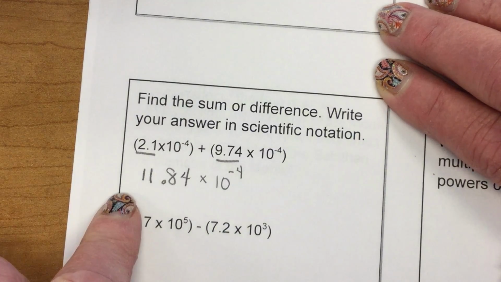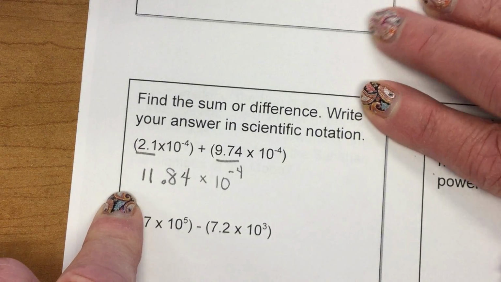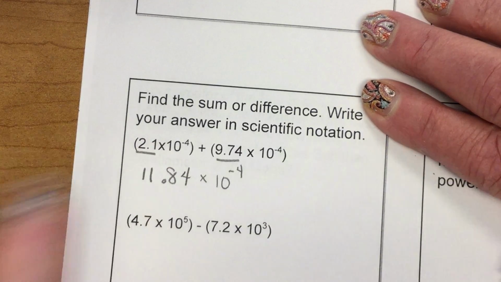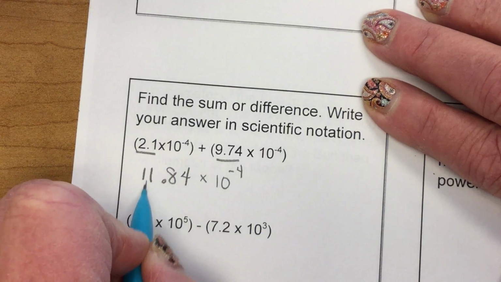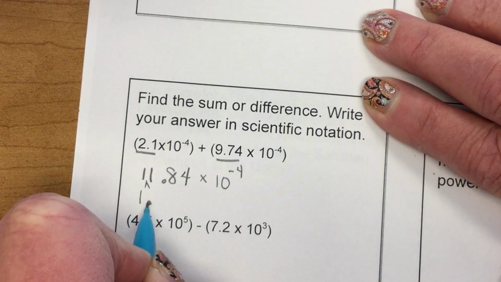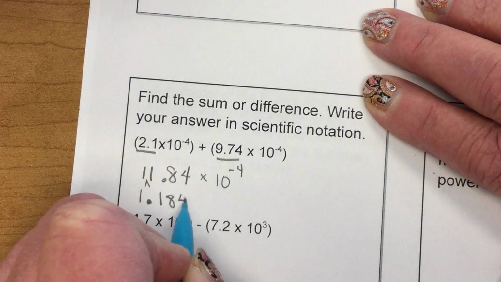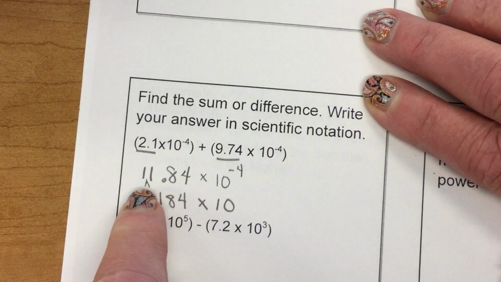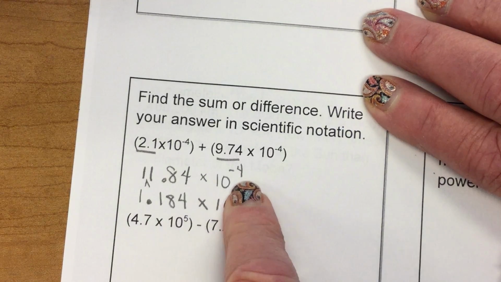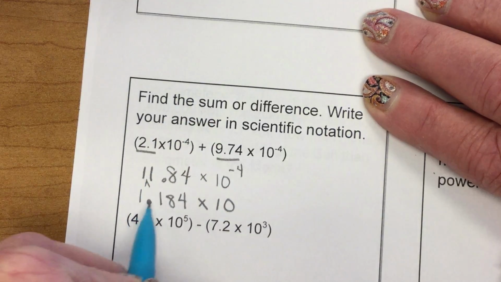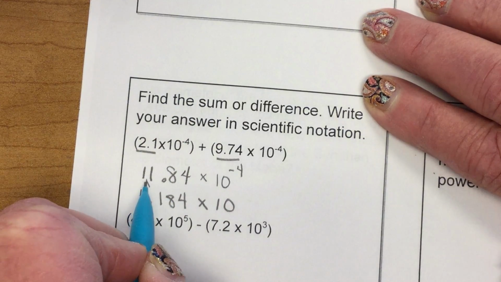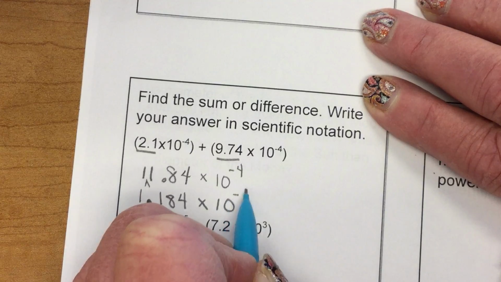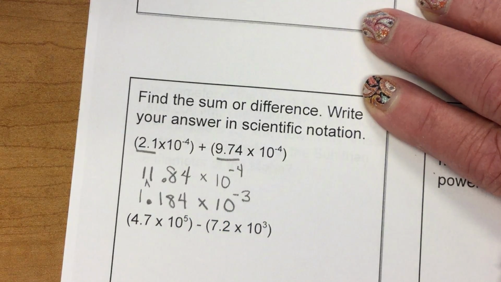Now, is that answer in scientific notation? No, because it's not a number between 1 and 10 times a power of 10. So we need to move the decimal there. 1 and 184 thousandths. Now here's the trick. Do we add 1 to this or subtract 1? And the answer is because we moved the decimal to the left, we add 1. 10 to the negative 3.